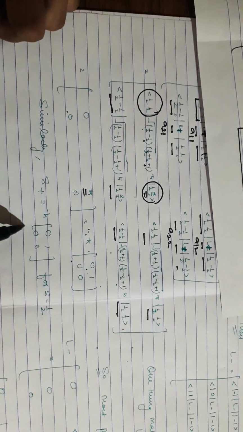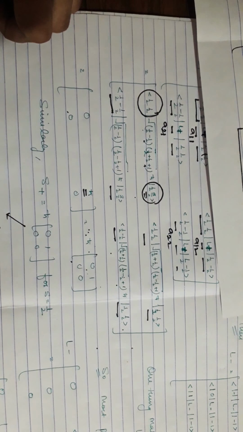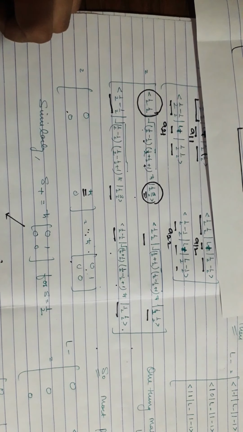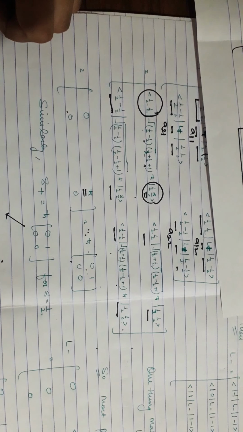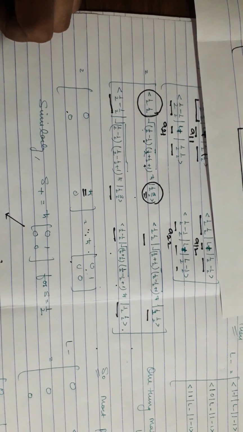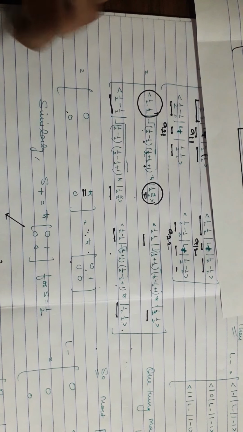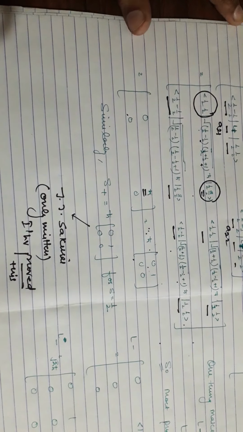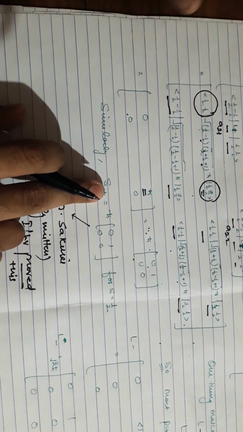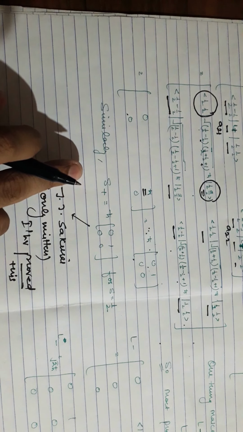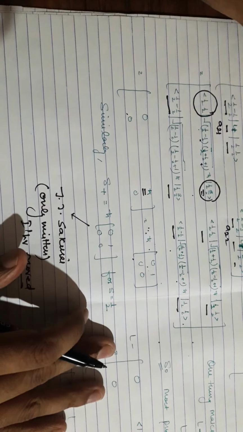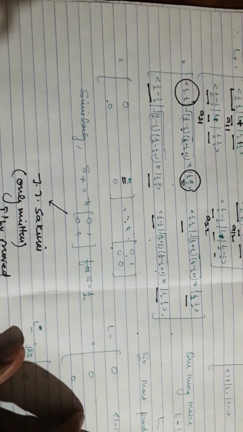So this relation is in JJ CSIR only, written. I have proved this. So you also need to prove that in the examination. It might be a 5-mark question in your MSc Quantum 1 examination, or it may be a 1 or 2 mark question in the GATE or JEST examination.